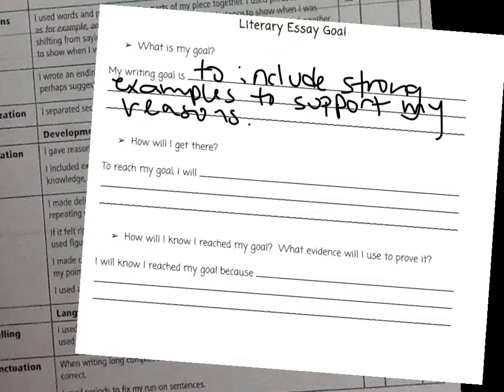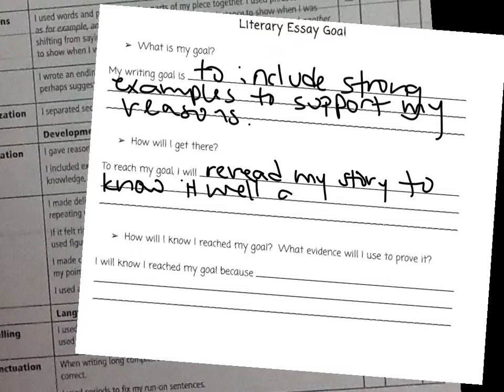So I'm going to say to reach my goal, I will reread my story to know it well and really focus on finding good details.